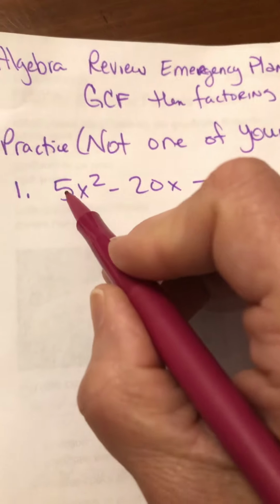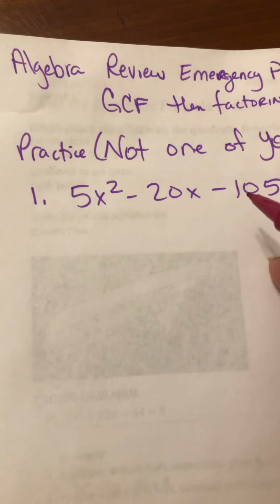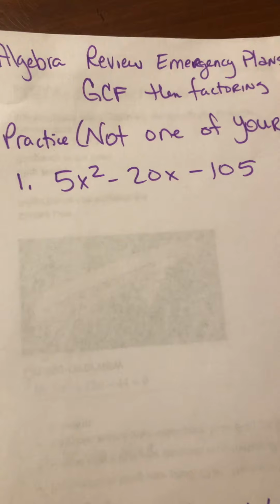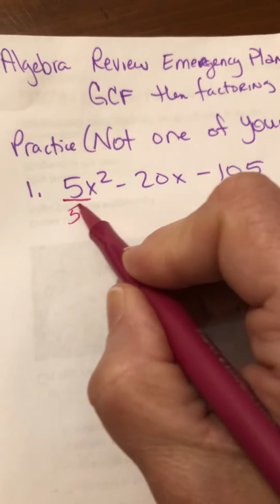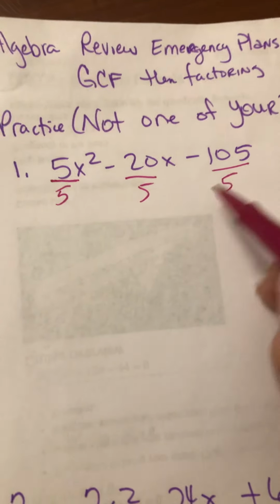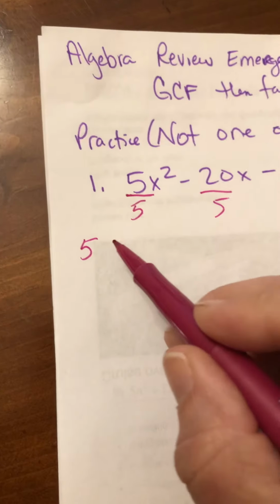So I'm going to look and see, okay, I got a 5 here. Are all 3 terms divisible by 5? Well, you remember the rule for 5s? If it ends in 0 or 5, it's divisible by 5. Oh boy, it sure is. Let's go ahead and factor out that 5. The 5 is the greatest common factor for these. So we're going to factor out that 5. We're going to move that 5 out front. Yay, the 5's out front.